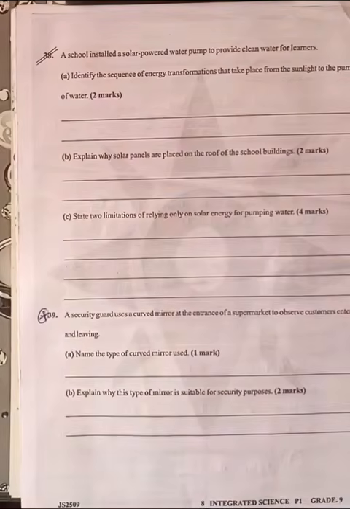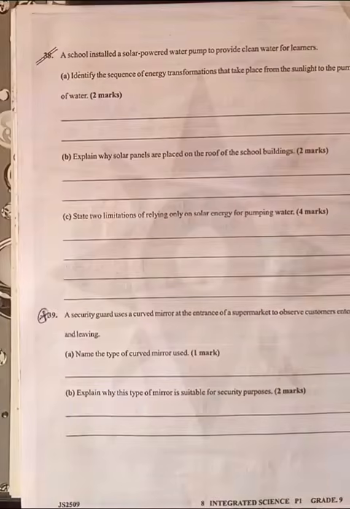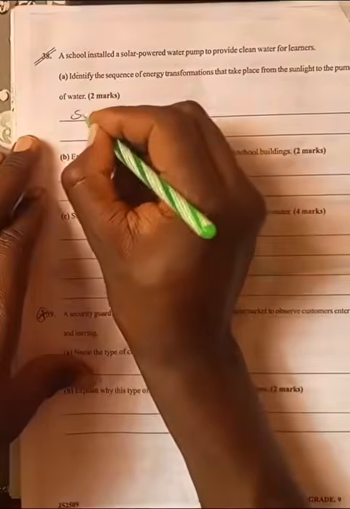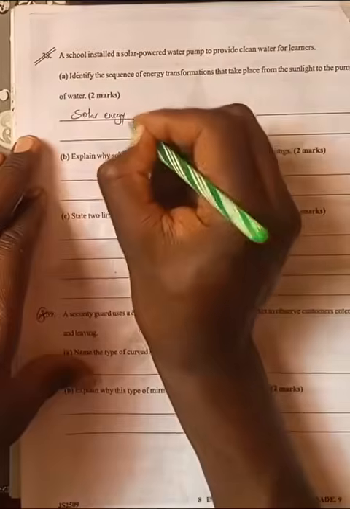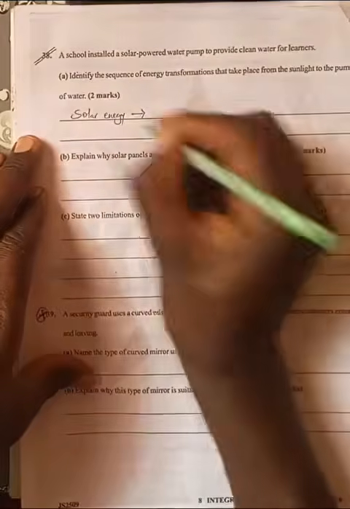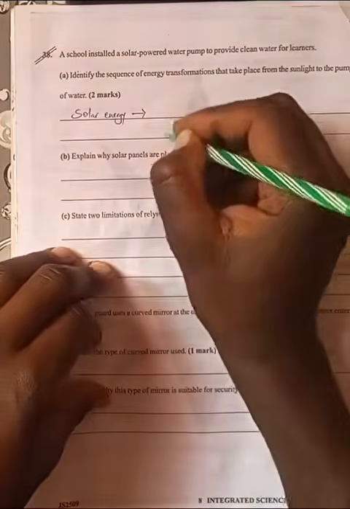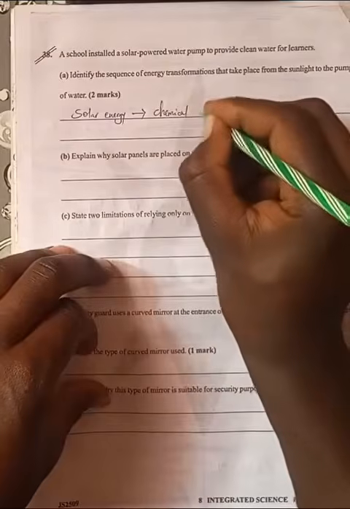We have the sequence of energy transformation to pump water using a solar. We have the solar energy, or even the light energy. The solar will need a battery which is containing chemical energy.